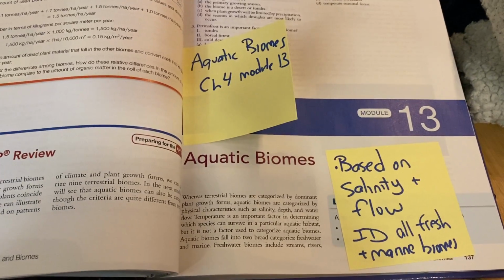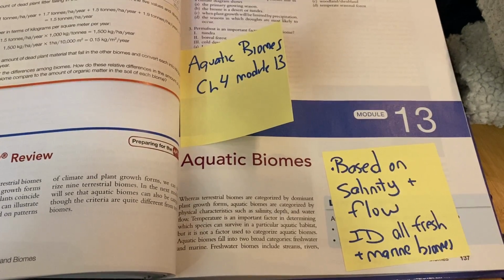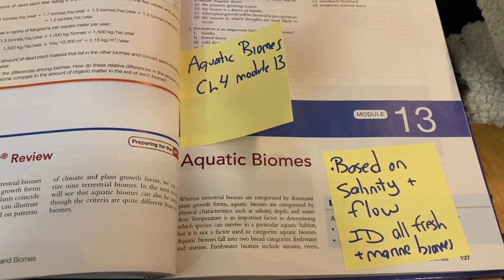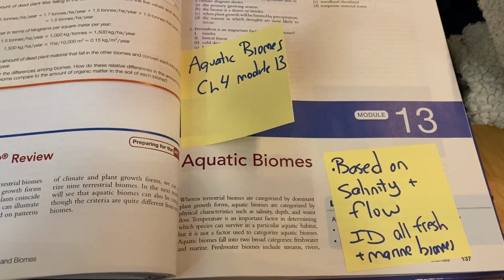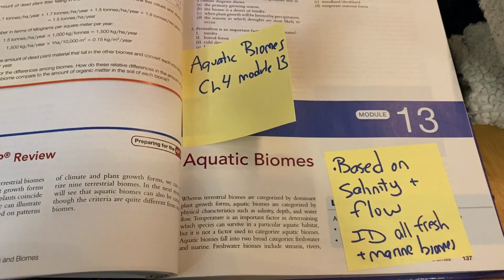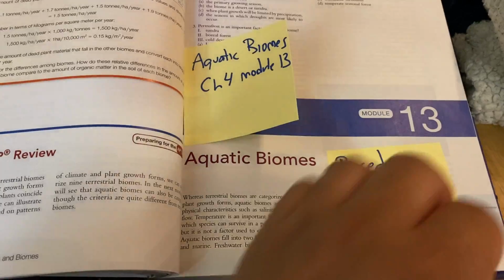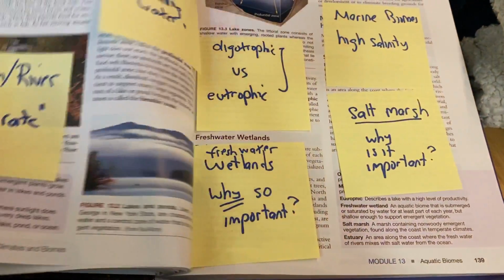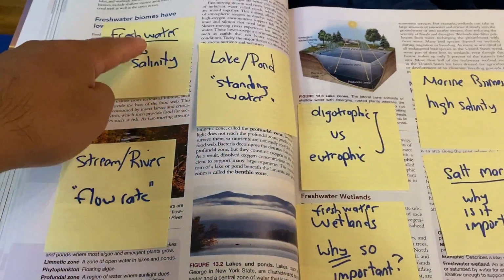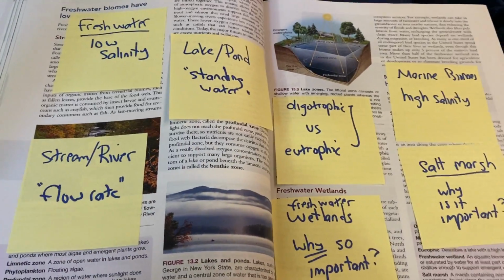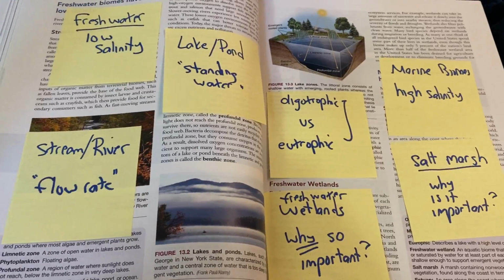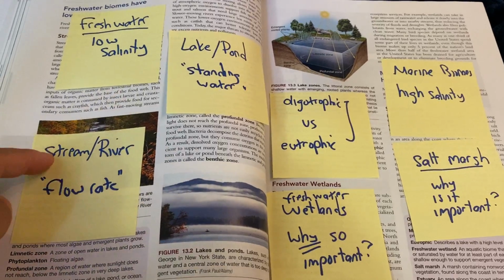Okay, so the first thing to know is that aquatic biomes are based on salinity. So that's a really important factor. And so that basically splits the biomes into two different categories of freshwater versus marine. So freshwater is basically biomes that have low salinity, and there are a couple of freshwater biomes that we need to think about. So the first one is streams and rivers.